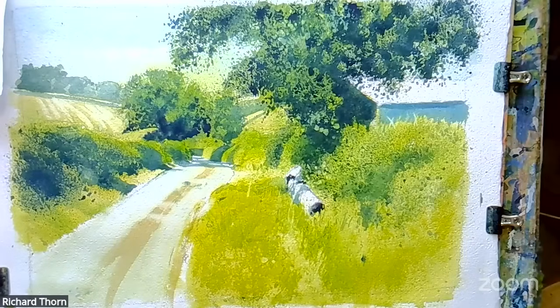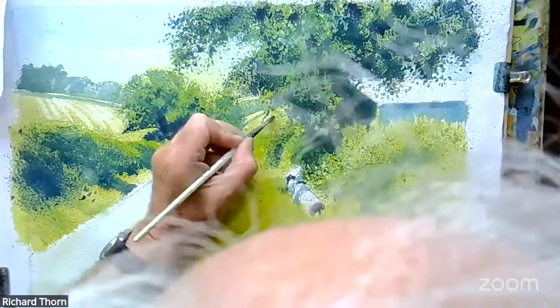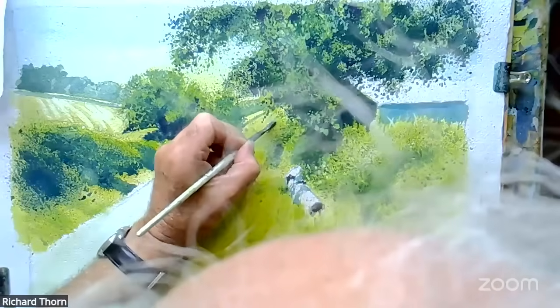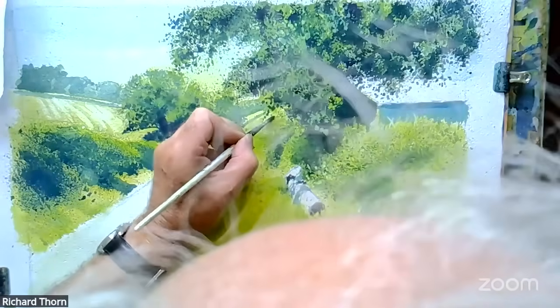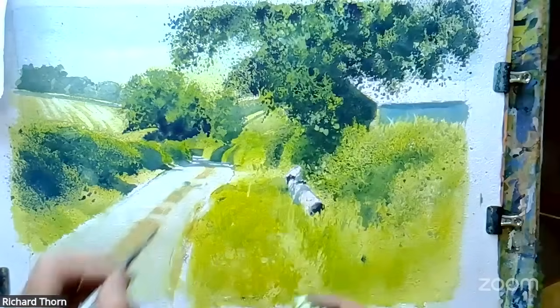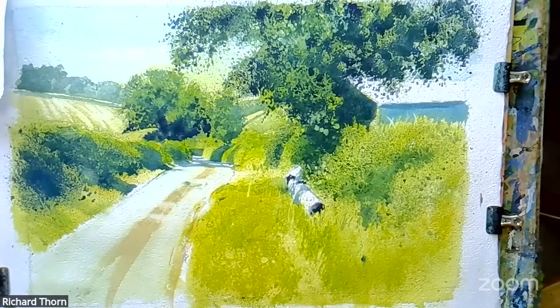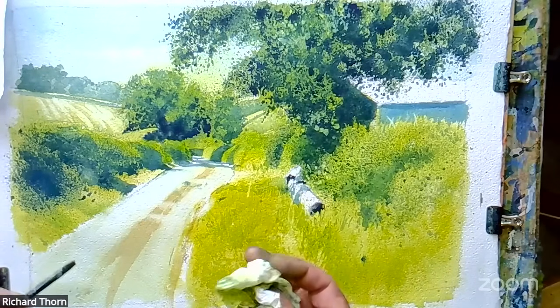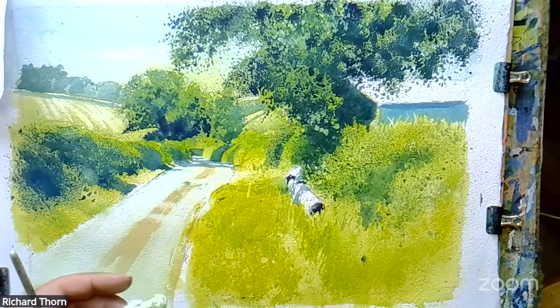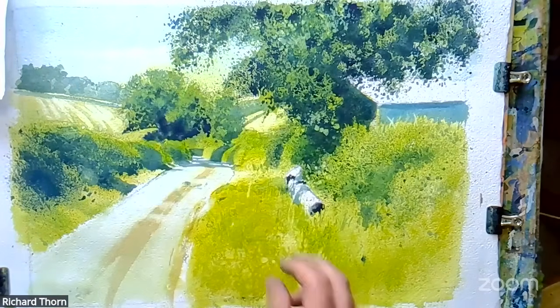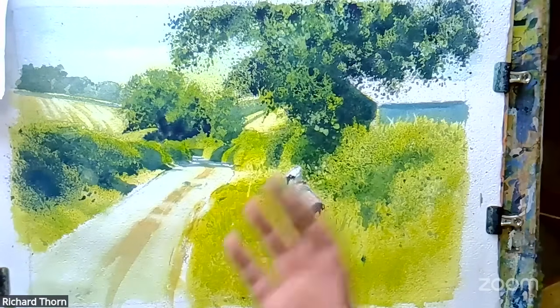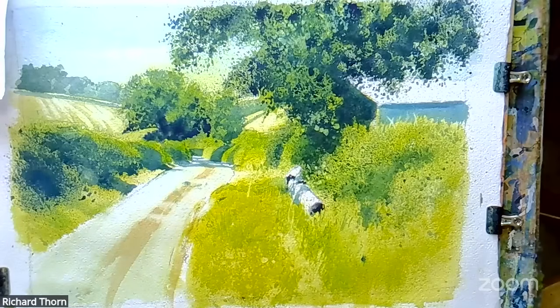So I'm just going to go over it with some water and take out some of the paint, to take it back to a brighter tone. I'm just going to let that sink in a bit. Okay, so that's taken that back. That's got the sun singing on it. So quite nice.